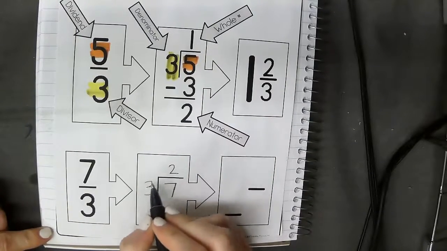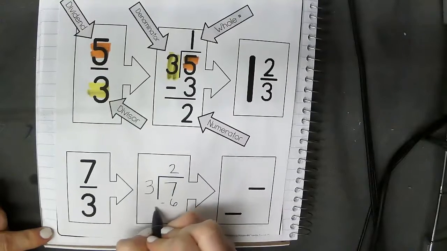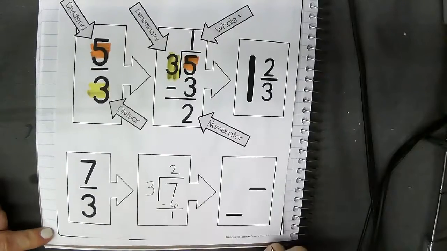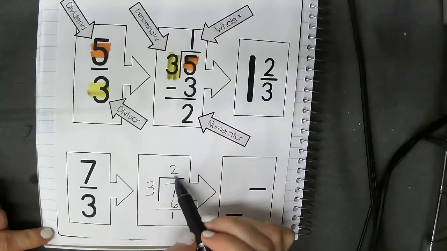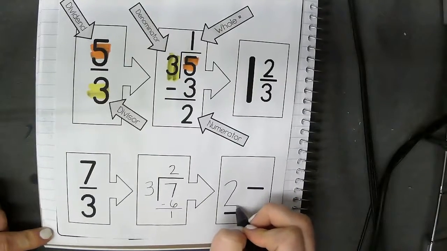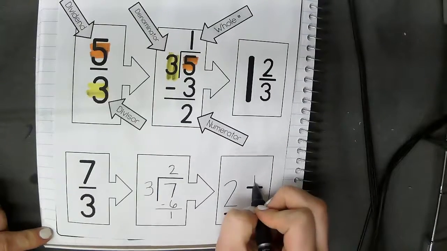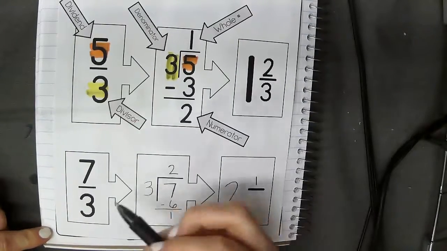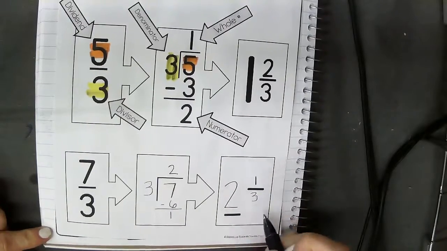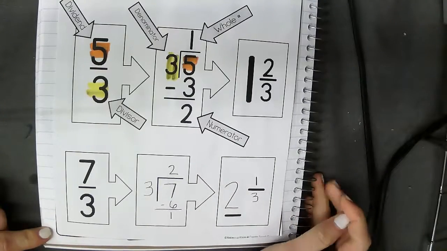I can make 2 groups of 3. 2 times 3 is 6, so I'll subtract. 7 minus 6 gives me 1. Now my whole number is a 2. I was able to make 2 whole groups. I had 1 left over, so that becomes my numerator, and my denominator stays the same. I have 1 part out of 3. All right.